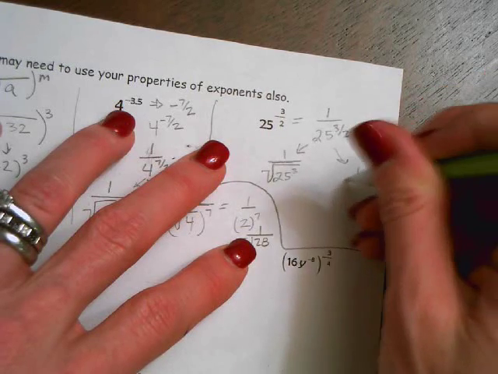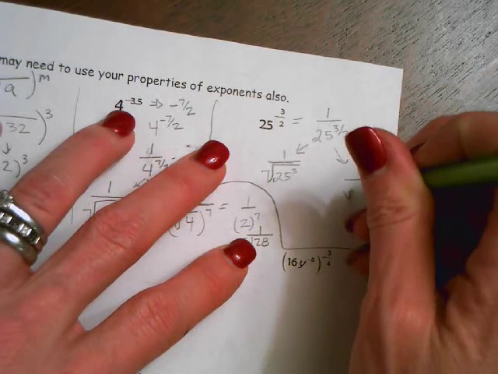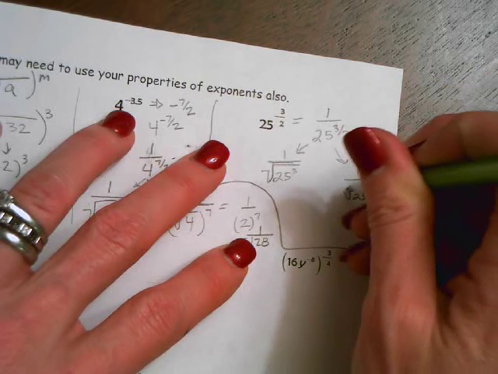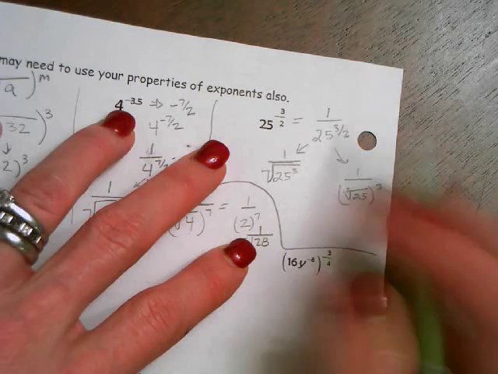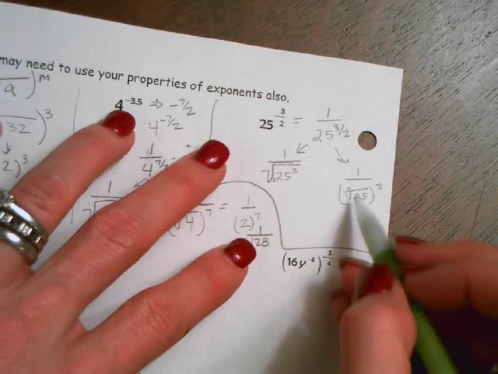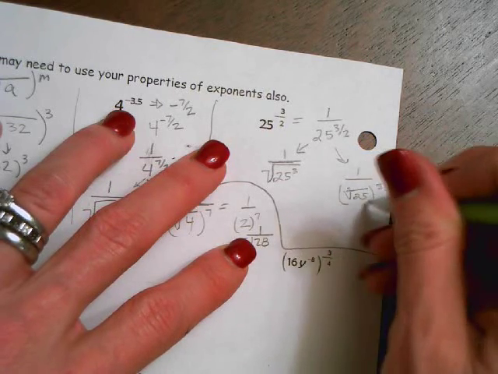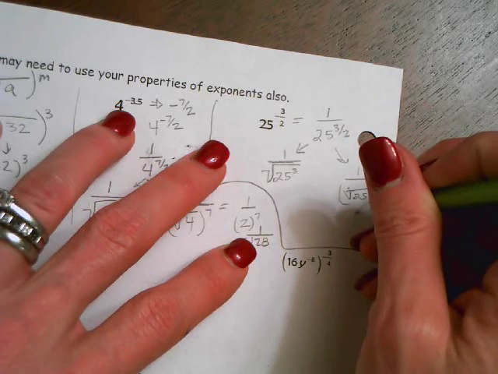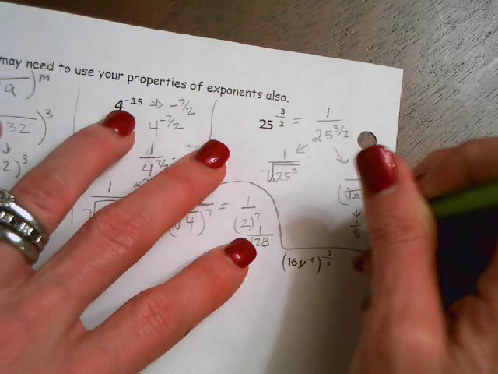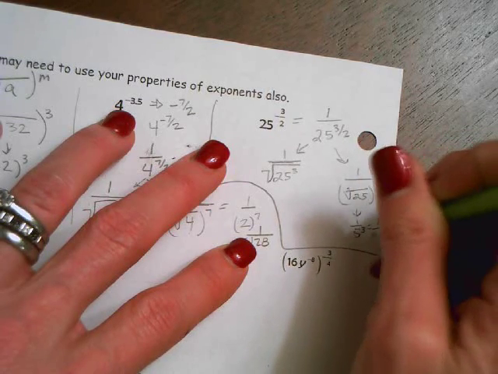Or I could do 1 over the square root of 25 and then raise it to the numerator. When I do this, this one is easy. The square root of 25 is 5. So then this becomes 1 over 5 cubed, which is 1 over 125.